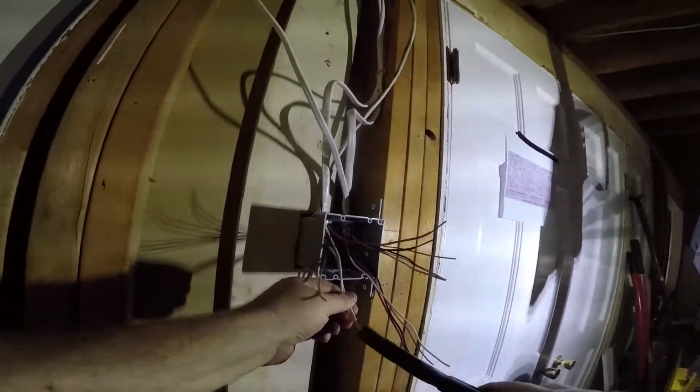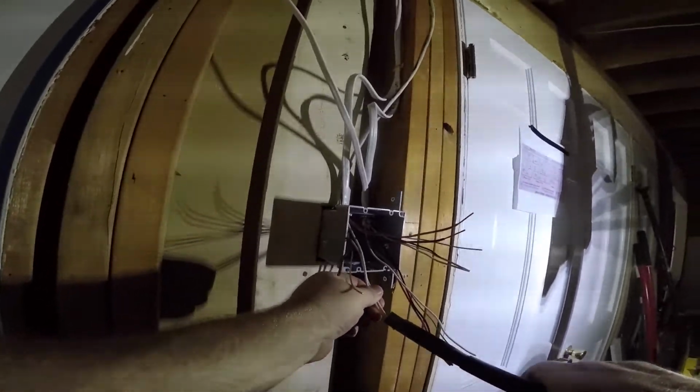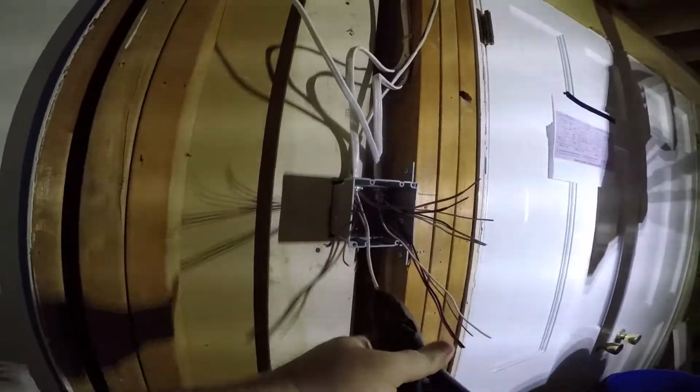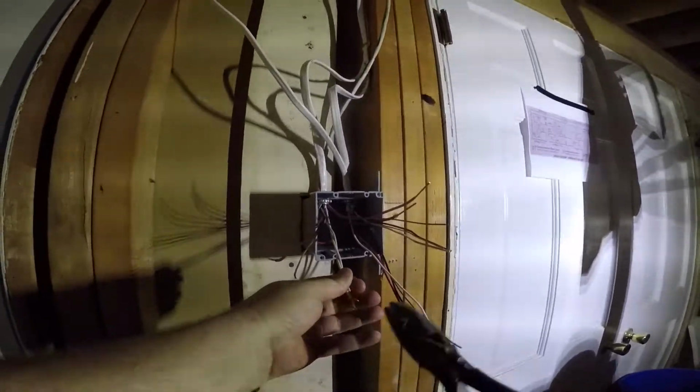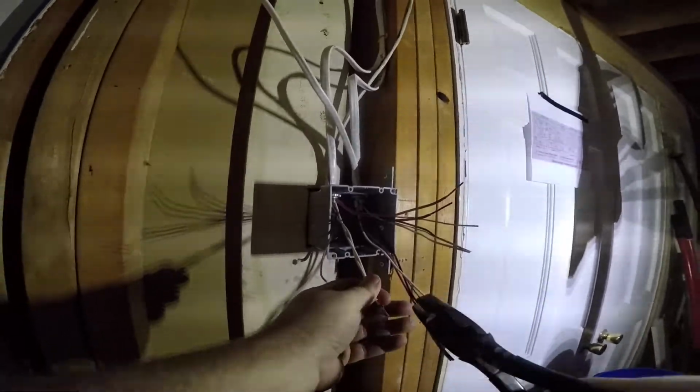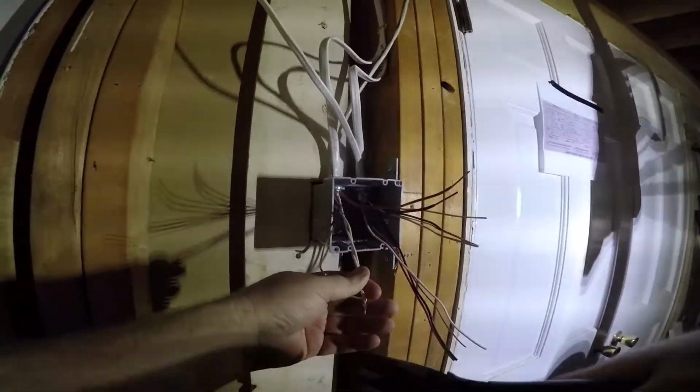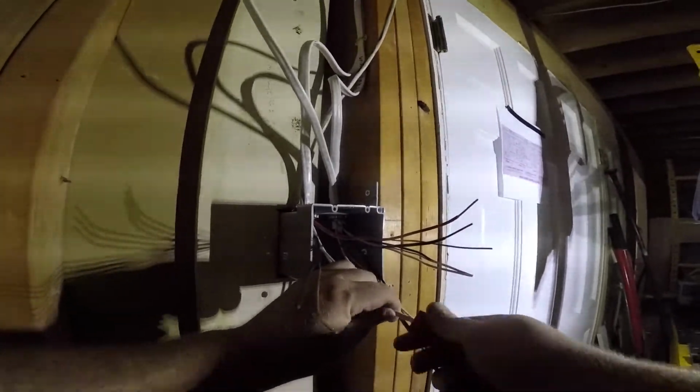Tie up the two whites. Actually, I gotta tie up the four whites.